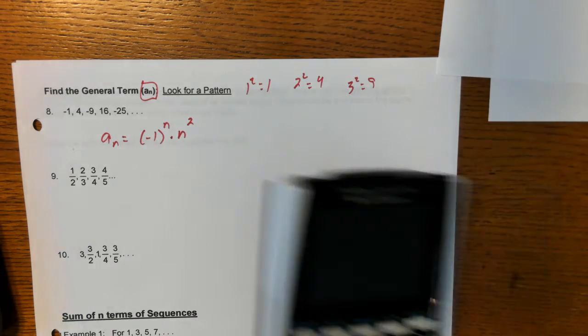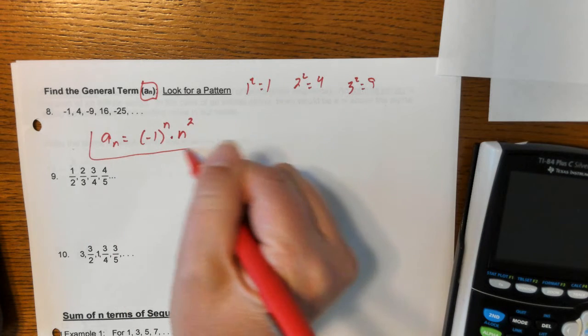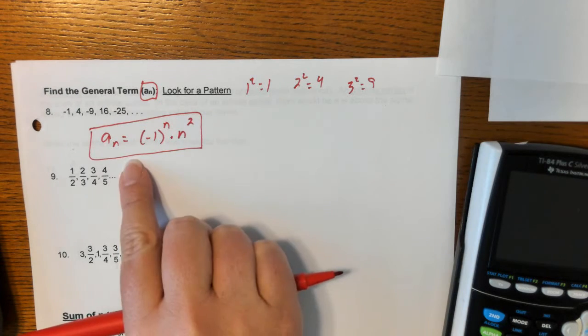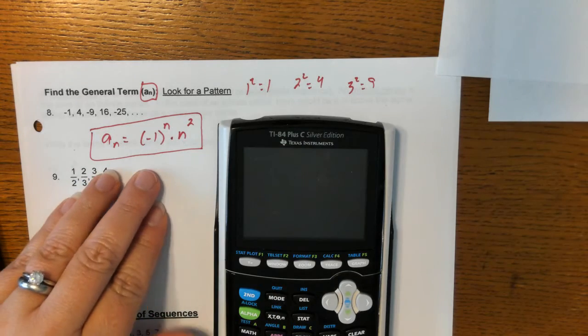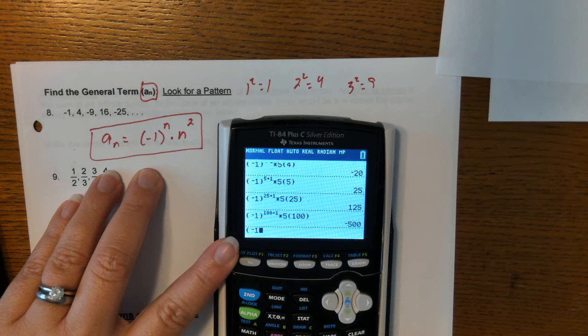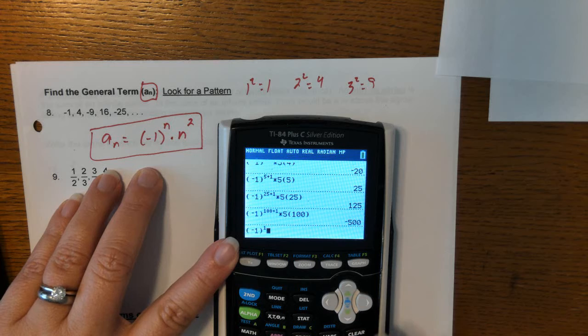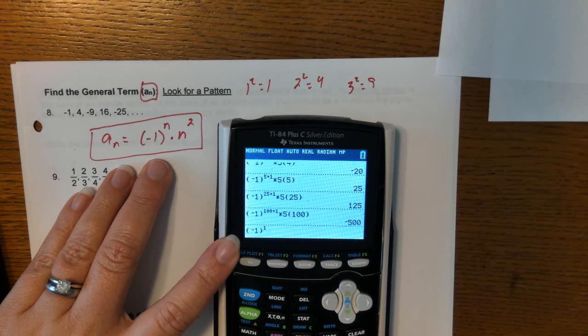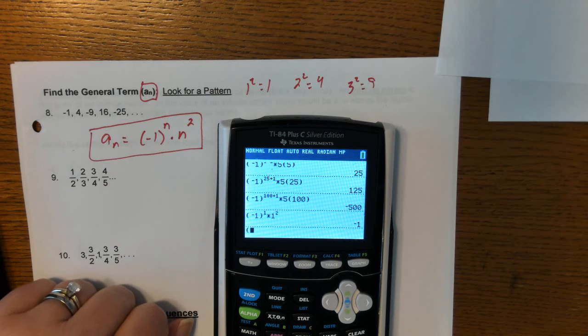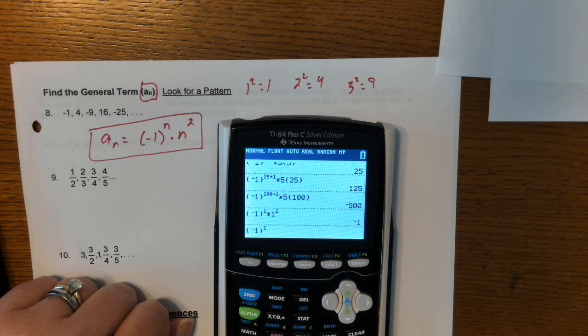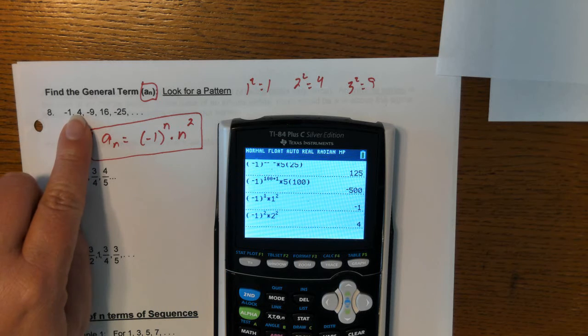Okay? If you want to check, so here's our formula. This is the value for the nth term, or the formula for finding the nth term. We call that the general term. If you want to check, plug it in. Negative 1 to the first power times 1 squared. Sure enough, that comes out to be negative 1. If I do negative 1 to the second power times 2 squared, sure enough, that's positive 4.